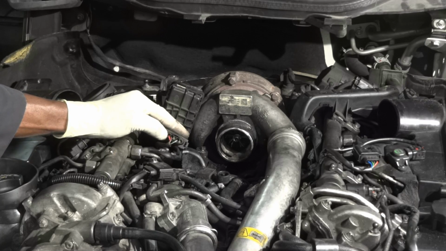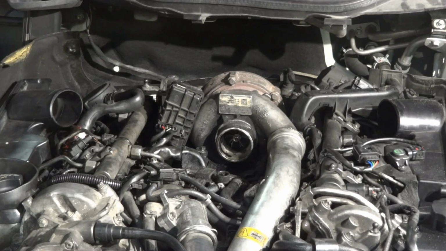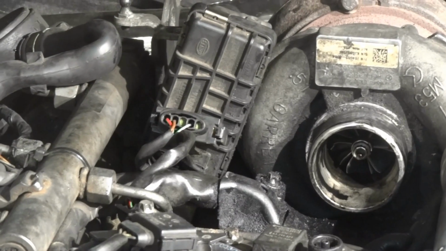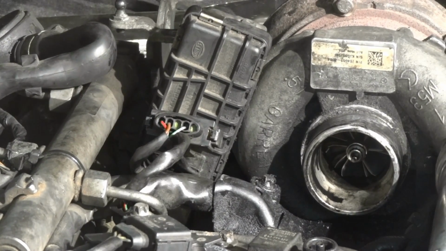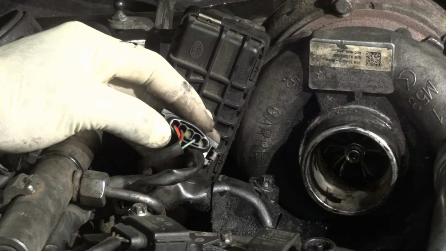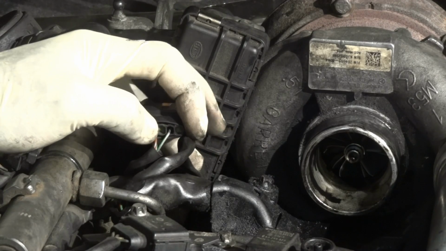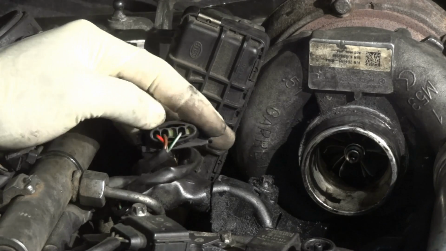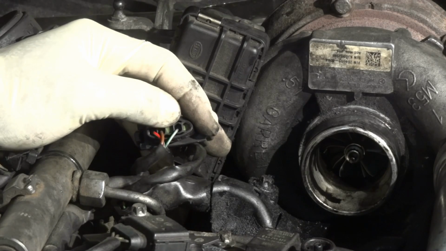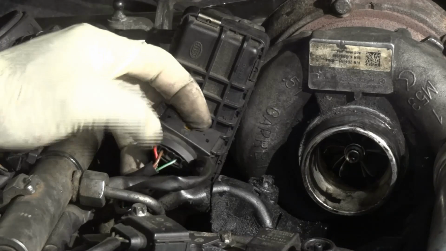So this red wire, I don't know if you can see this wire, so this red wire here, this red wire and green tracer is the power supply, and then this brown wire is the ground, and then the green, it looks like green and brown there, is the signal coming from the computer. So let's make sure we have power and ground on these two wires first.